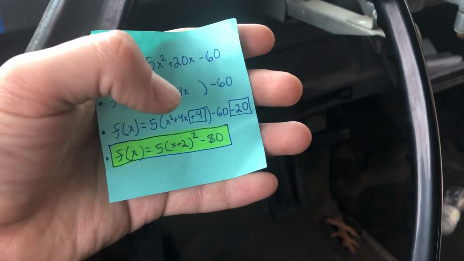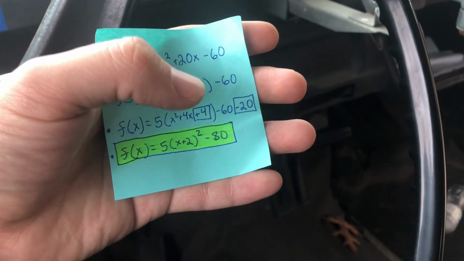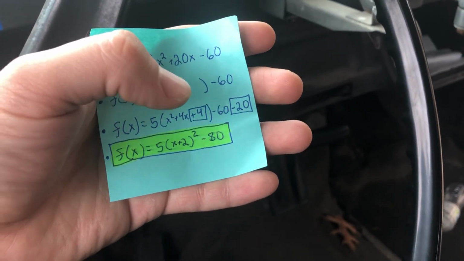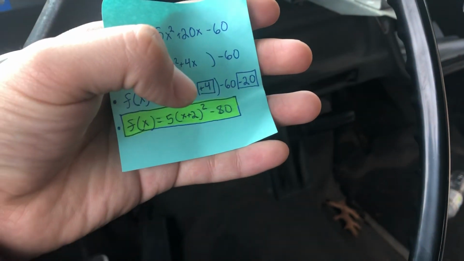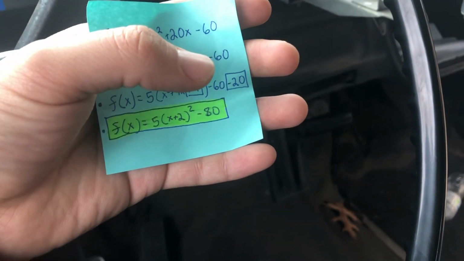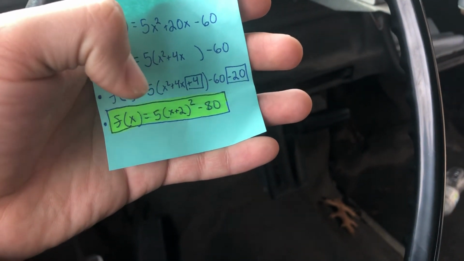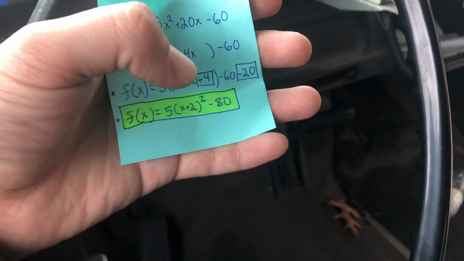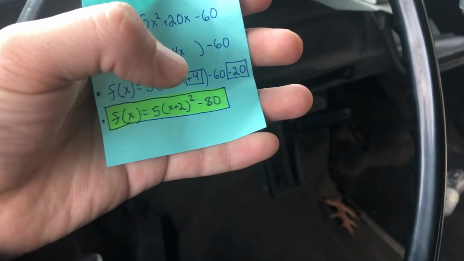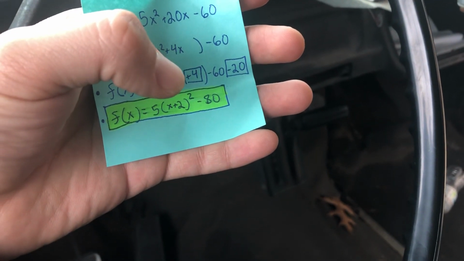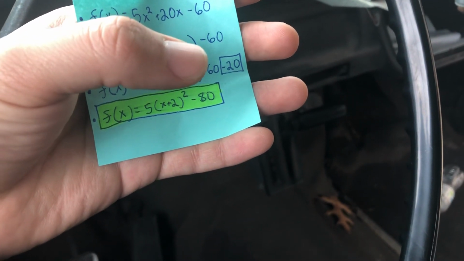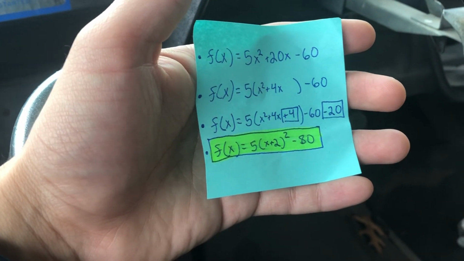For my last step, I'm going to factor x squared plus 4x plus 4, which factors into x plus 2 times x plus 2, which is x plus 2 squared. Last, negative 60 minus 20 gives me negative 80. So my final vertex form is f of x equals 5 times x plus 2 squared minus 80, giving me a vertex at negative 2, comma, negative 80. And that is how you go from standard form to vertex form.